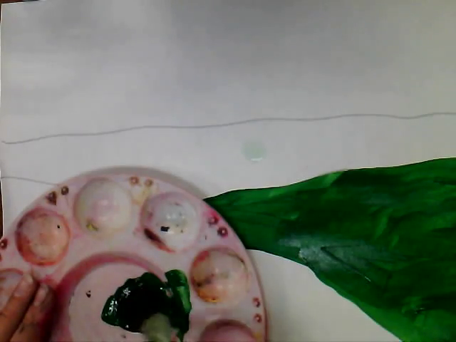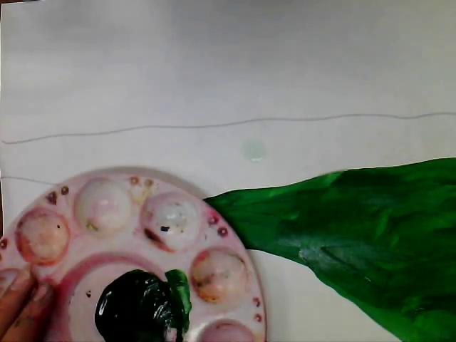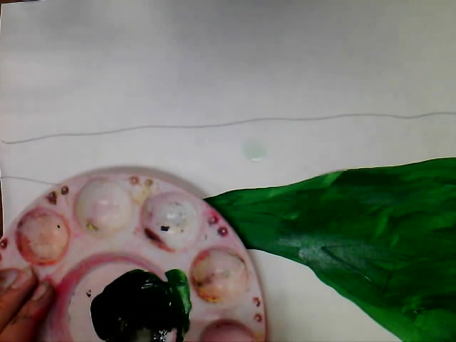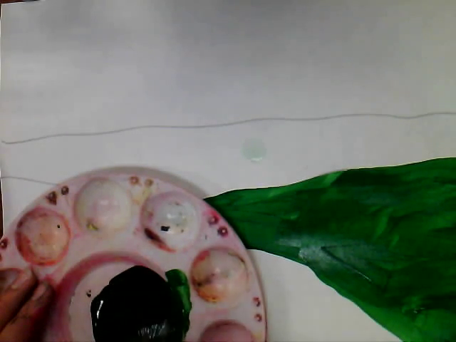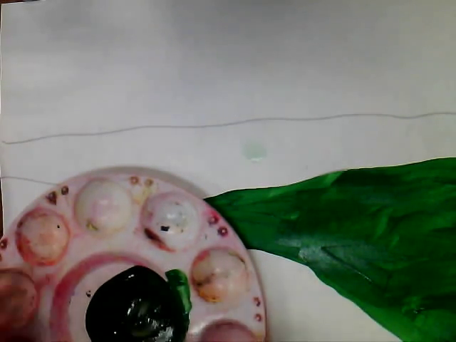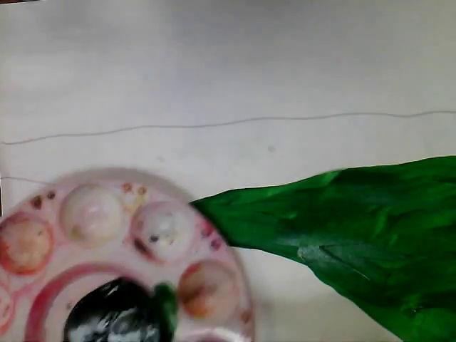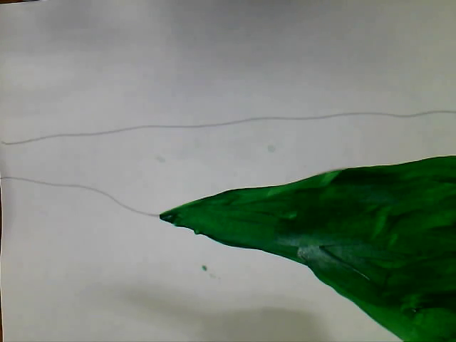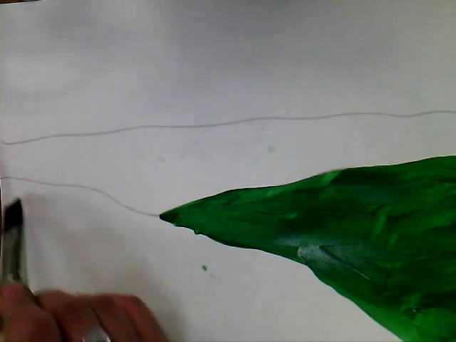Now I'm going to take just a tiny bit of the black and mix it in there, and that's going to give me a very, very dark green. All right, that almost looks black on the screen, but it's a very, very deep kind of hunter green on here. And I had a little spill right there. I'll just wipe that off. We're going to take this very dark green, and we're going to paint the front hill.